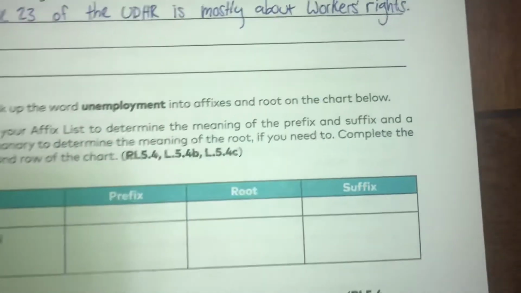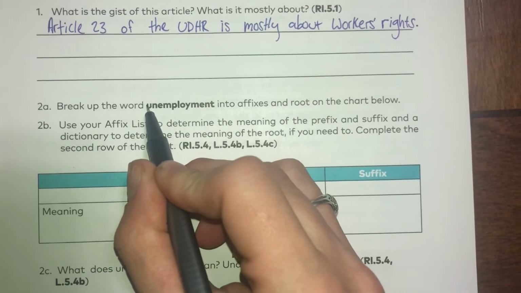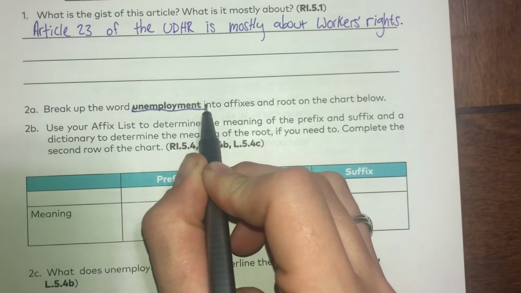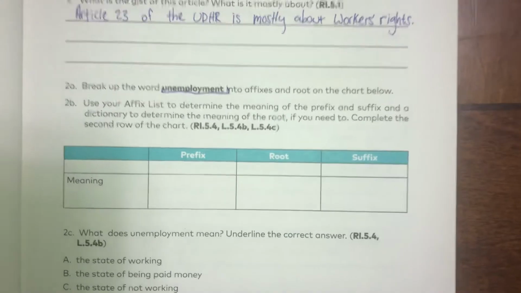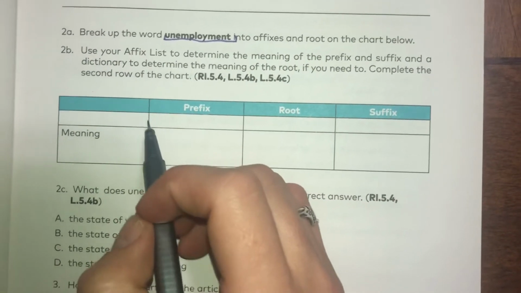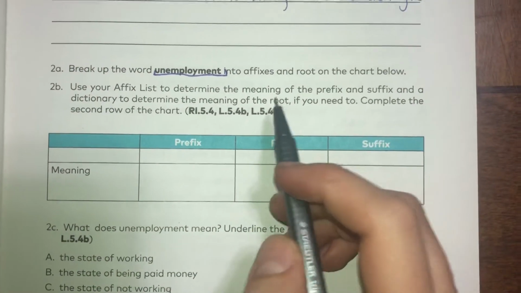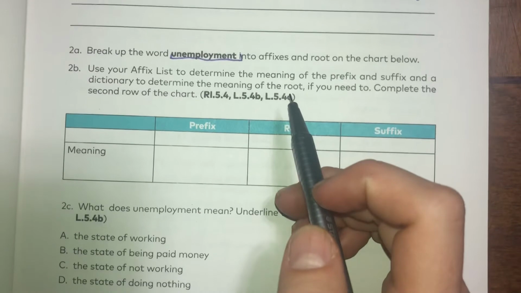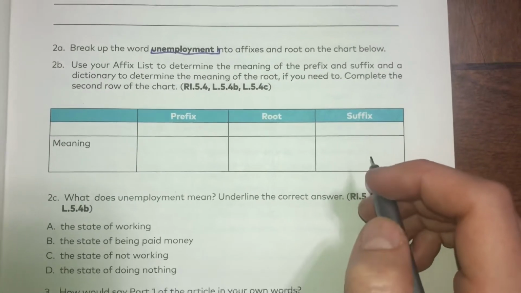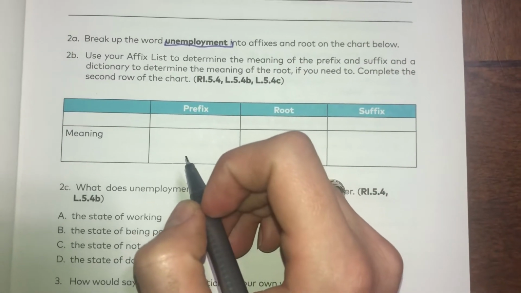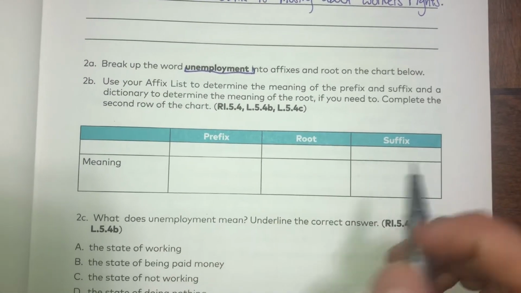Period. And then we're going to come down to kind of understand the breaking up the word of unemployment. We kind of talked about prefixes and suffixes yesterday too, so we're going to refer back to our lesson of yesterday. We're going to use our affix list to determine the meaning of the prefix and suffix. You do not have an affix list because we have been doing this in person in class. So we're just going to break it up with the prefix, root, and suffix. And then we are going to look up the prefix, root word, and suffix on Google, and I will have you fill in the meaning of them.